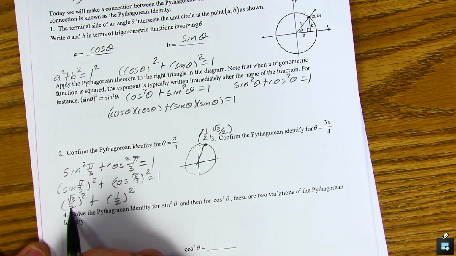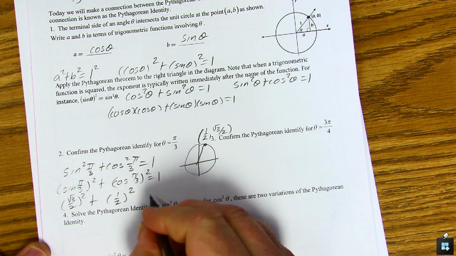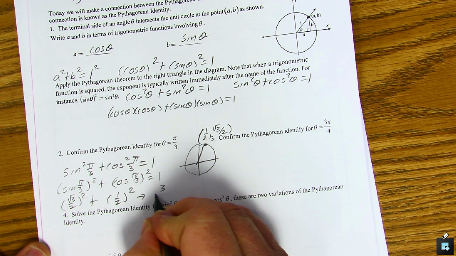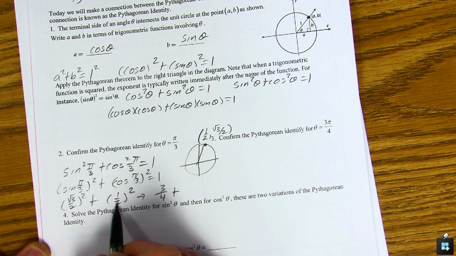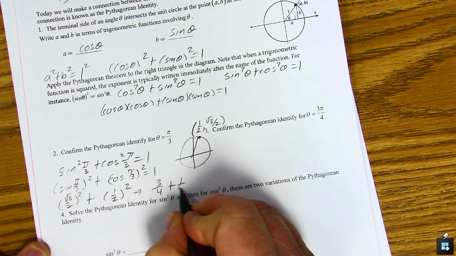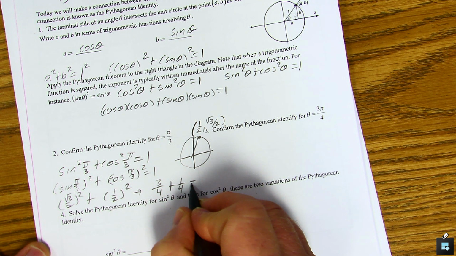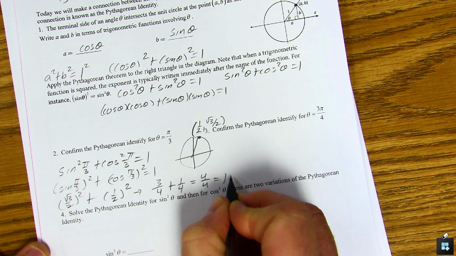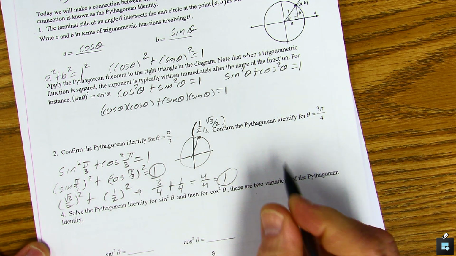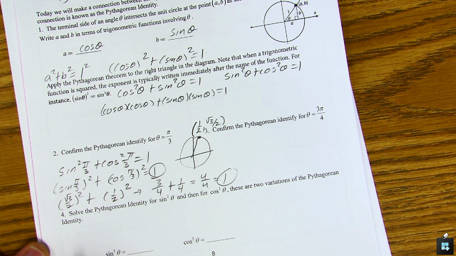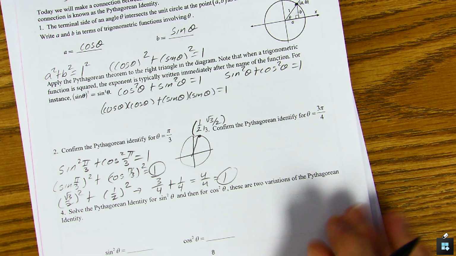Now the square root of 3 over 2 squared, that's the square root of 3 over 2 times square root of 3 over 2, which would be the square root of 9 over 4, which is just 3 over 4. So it follows that I have 3 over 4 plus 1/2 squared, which would be 1/2 times 1/2, which is 1/4. And 3/4 plus 1/4 equals 4 over 4, which equals 1. And therefore, we could say, oh yeah, the Pythagorean identity works. You can do it with whatever angles you want, but there you go.